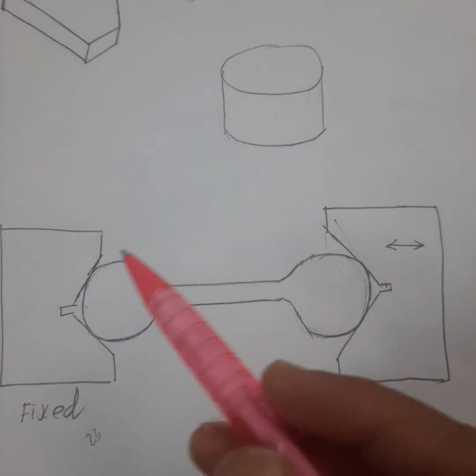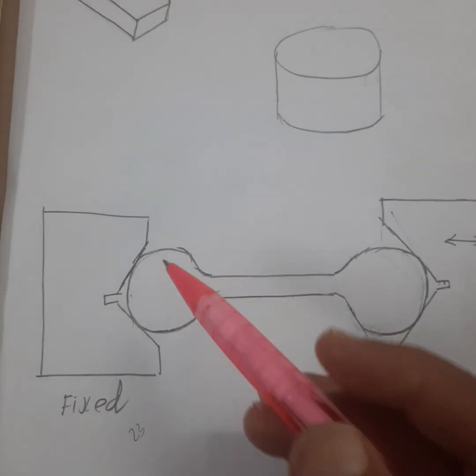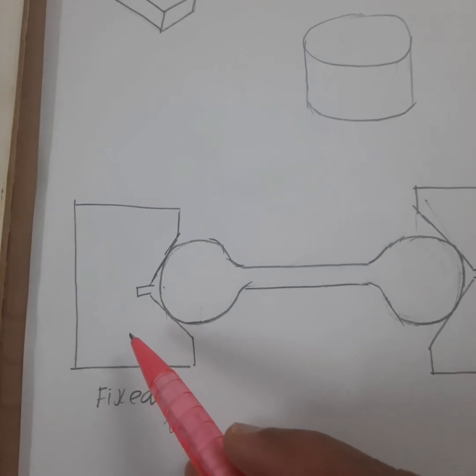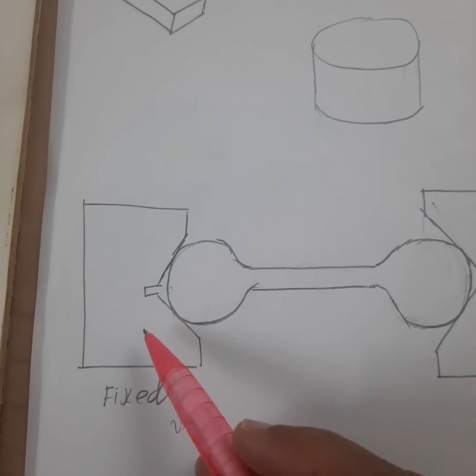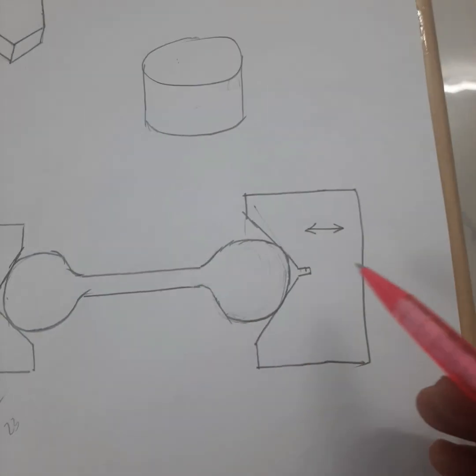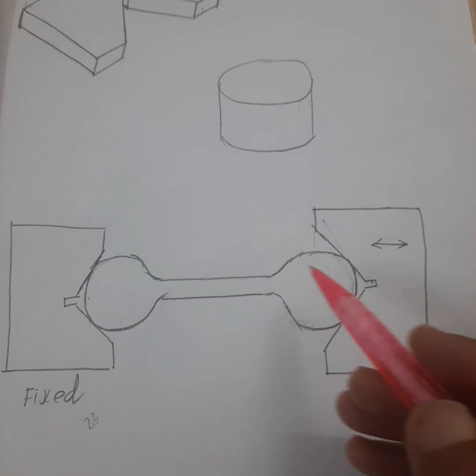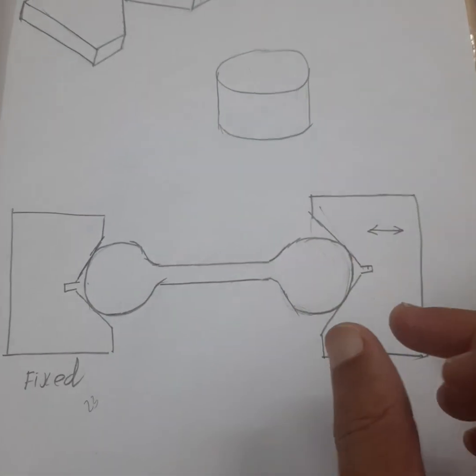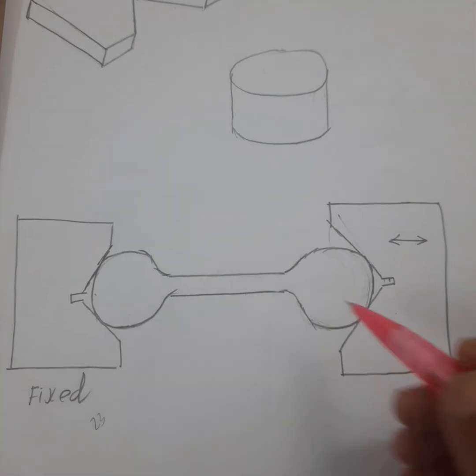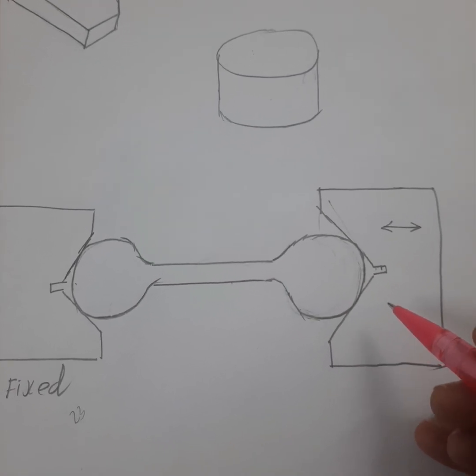Suppose that the component has a shape as shown in this figure, then using one fixed V locator will not be helpful in constraining all the 6 degrees of freedom. So we have to make use of one fixed V locator and another sliding V locator. Only then can you load and unload the component onto a jig or fixture. If you are making use of both of fixed type, then loading and unloading the component is a problem.